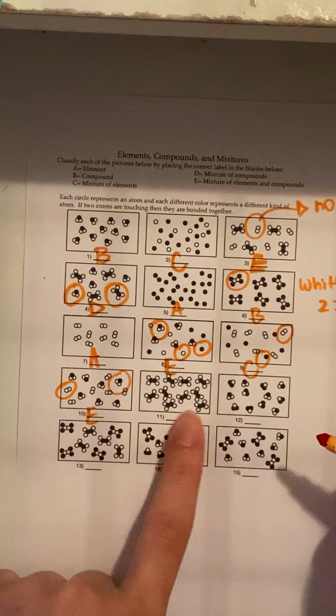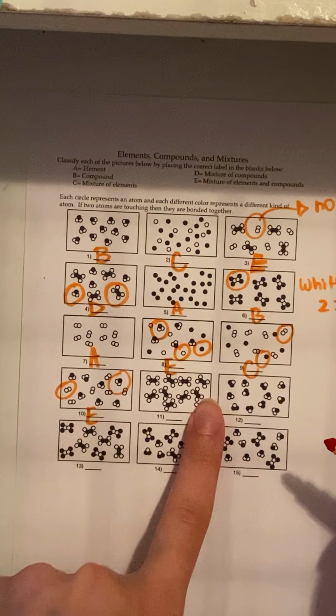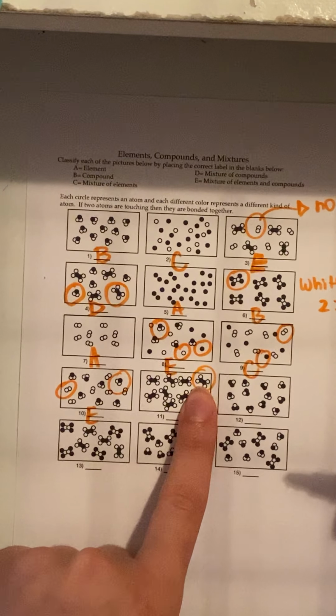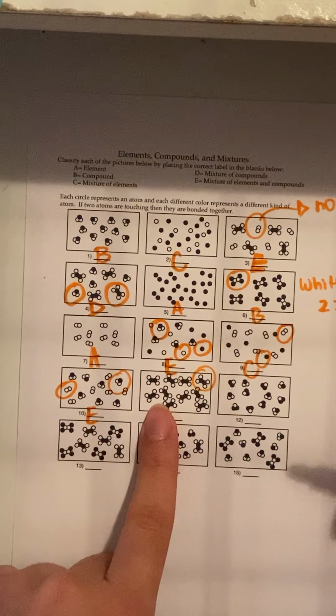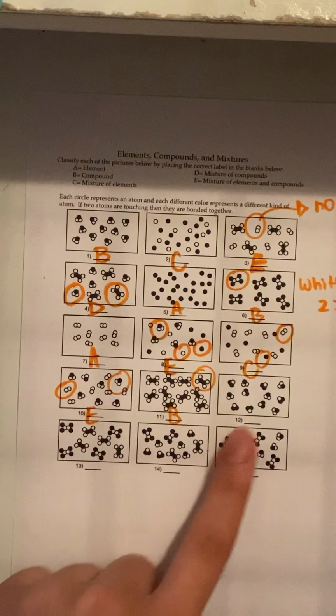So here I see, let's see. They're all the same type of compound, right? So we have the compound and they're all the same type. So we're going to say that that is B, a compound.